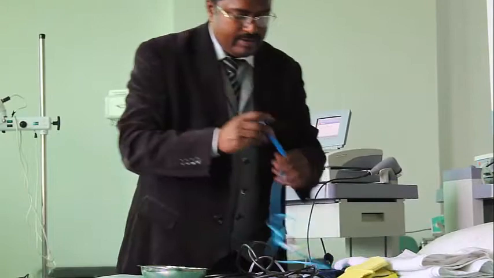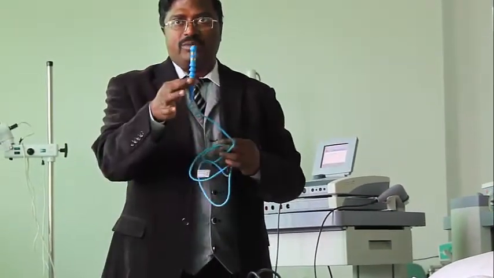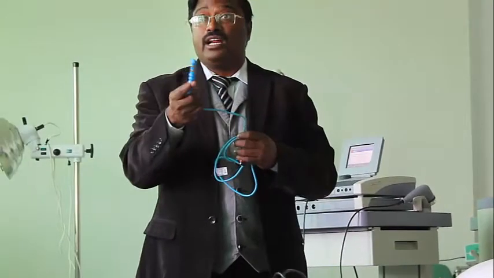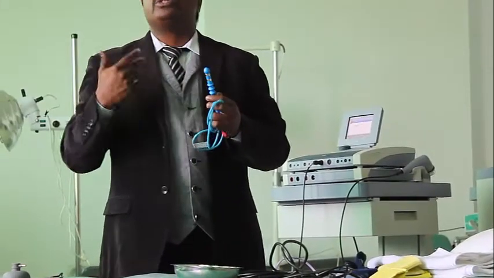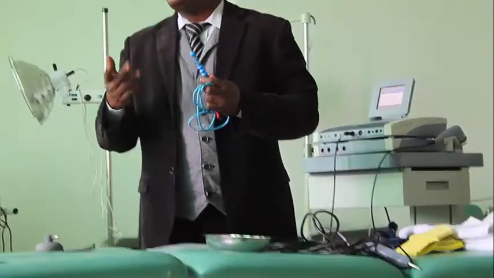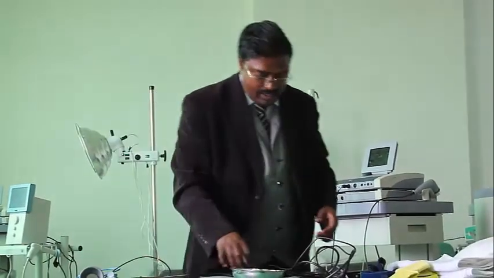This is the anal electrode, which is kept in the anus for stimulation of anal muscles. There are vaginal electrodes and anal electrodes to stimulate anal muscles and vaginal muscles, to stimulate the defecation process and to stimulate pelvic floor muscles. And this is a pen electrode. It's like a pen. So it's a pen electrode, carbon rubber electrode, vacuum electrode, anal electrodes. So these are the four which are available here.